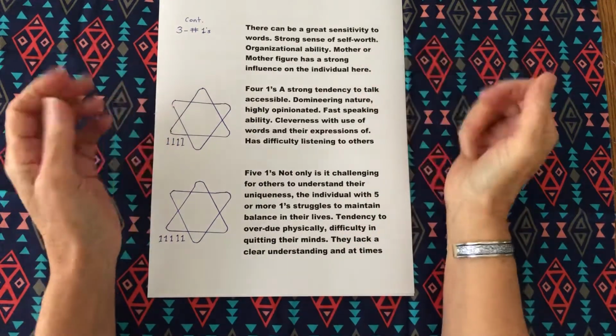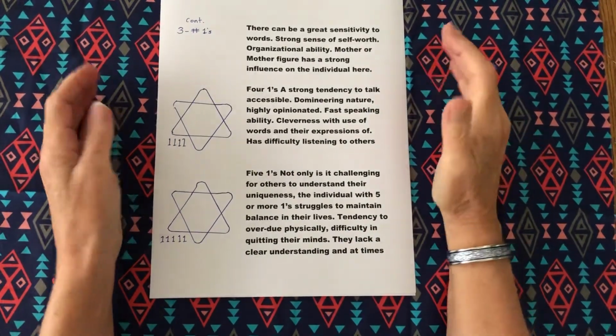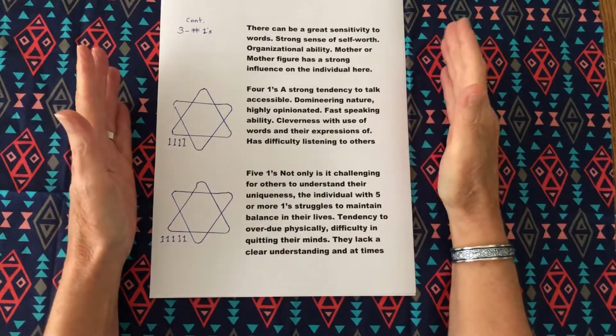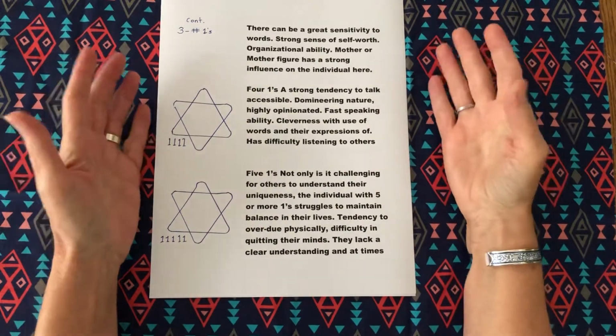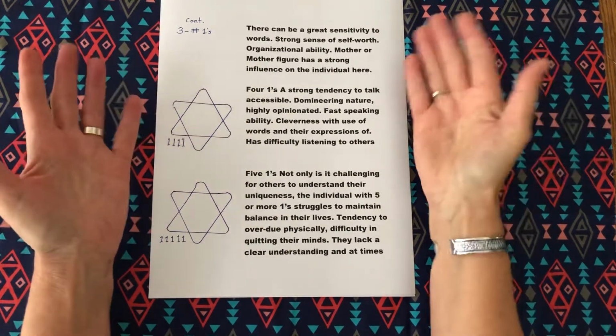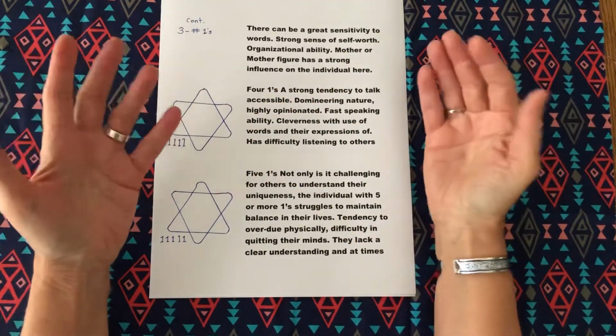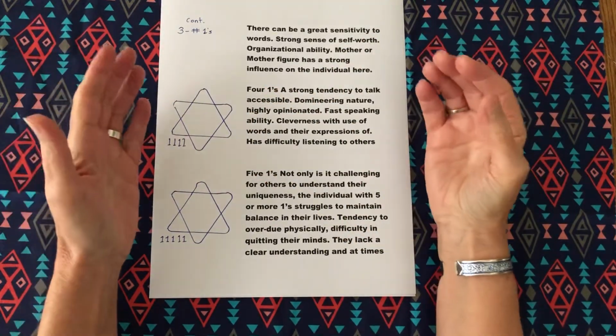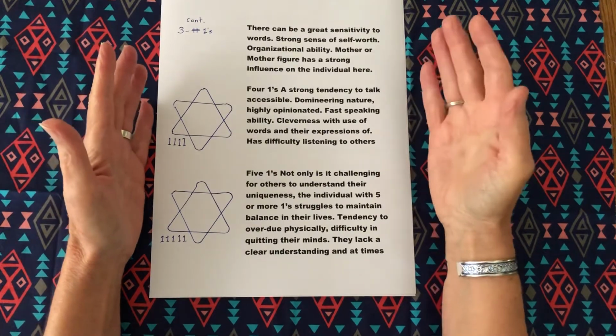And then let me go on here. There's a strong sense of self-worth when you have 3 number 1s. You have organizational ability, and as I just spoke earlier, mother or mother figures have a strong influence on the individual here.